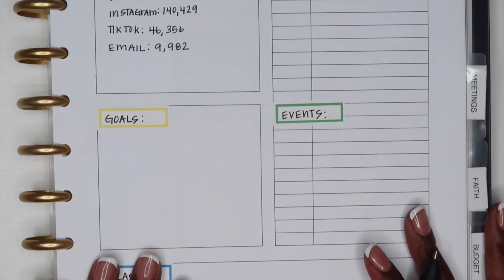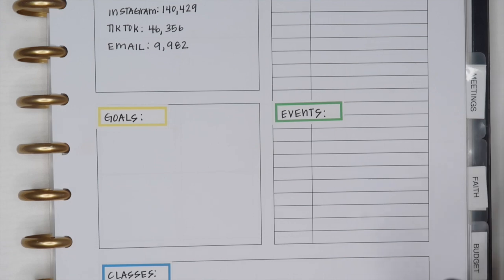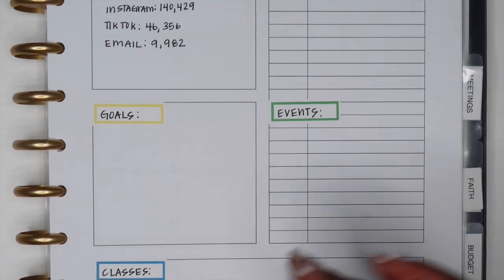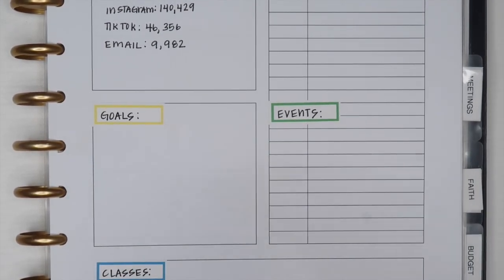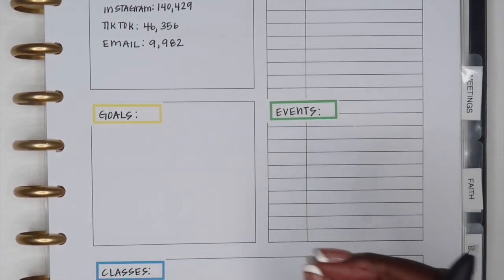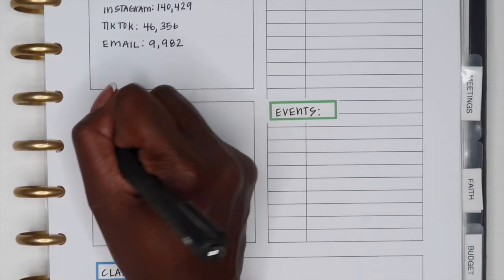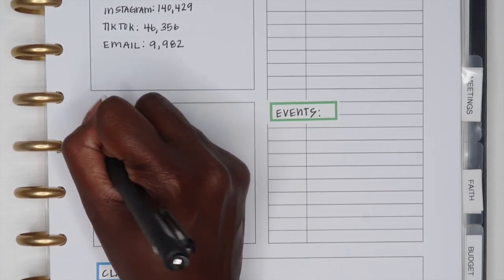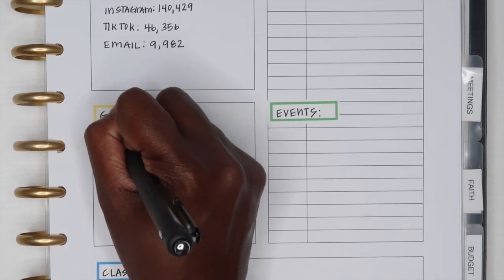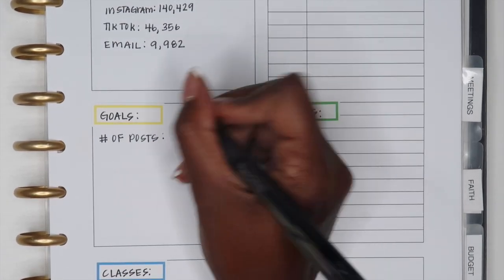The next section is my goals, and for this I am going to add in just different things that I want to do for this month. I do want to increase or get back to my regular posting schedule. I had not been able to post as much as I had been posting in the past, and so I do want to change that. So we're going to write in the number of posts for long form and short form content.